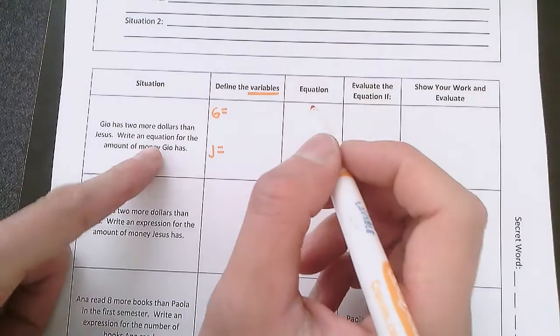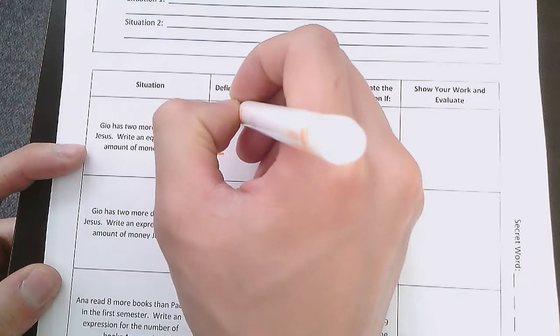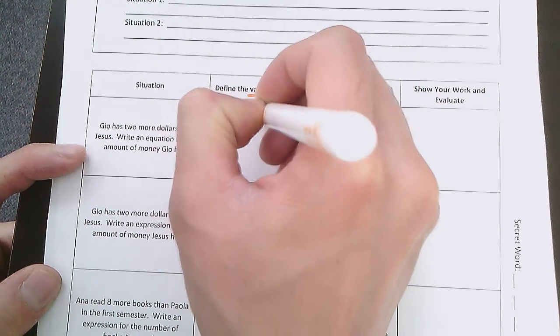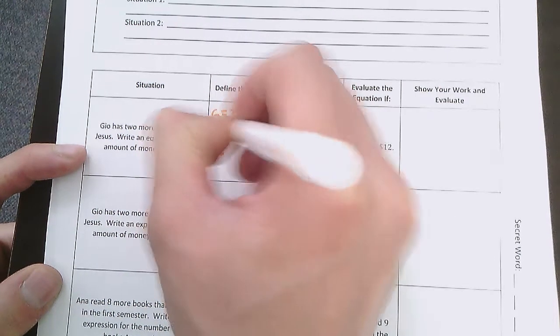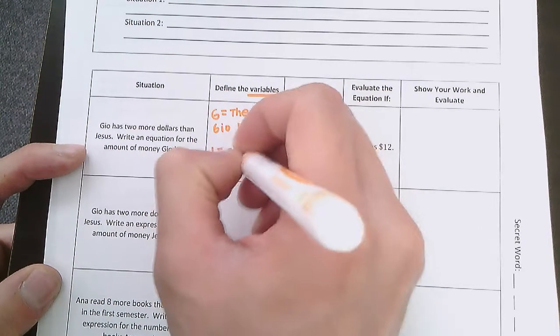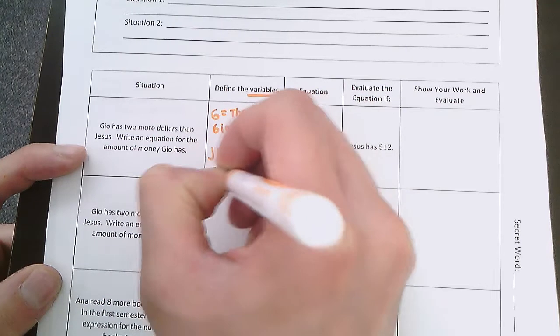We're talking about money here and how much each person has. So G is going to be the amount Gio has, and J is going to be the amount Jesus has.